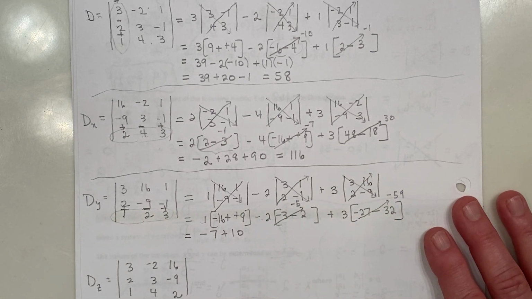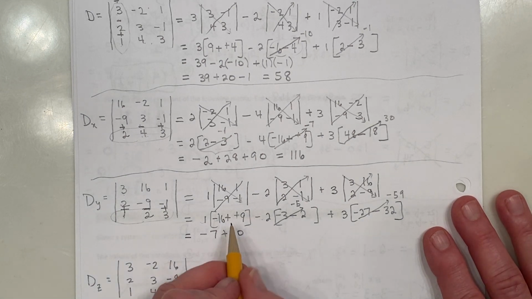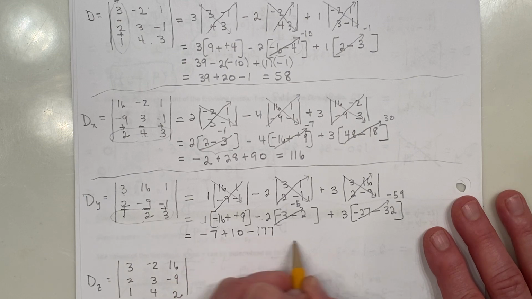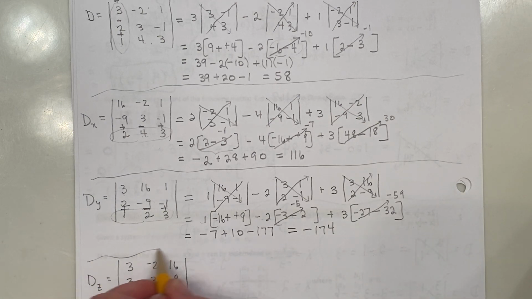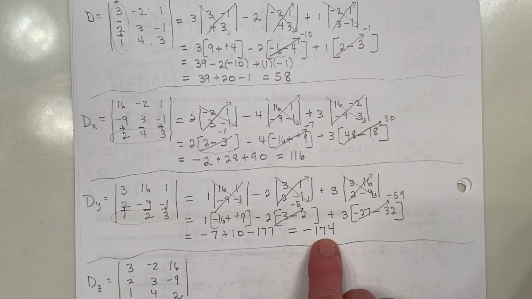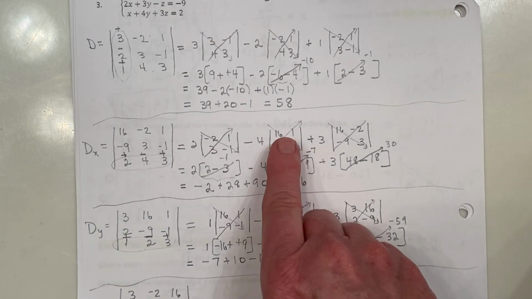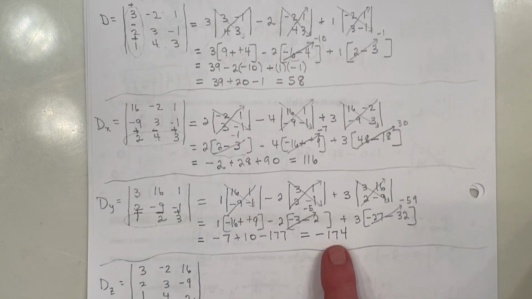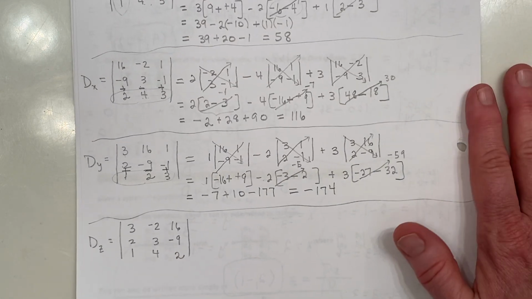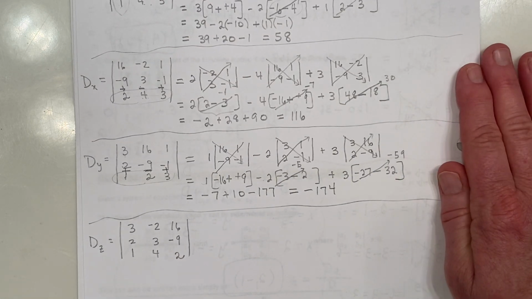Oh gosh. What is that? That's 60 times 3 is 180. 177, I believe, minus 177. Looks like negative 174. I immediately would take this negative 174 and I would divide it by 58. And I think that's a good number. So I don't think I made a mistake on this one right here. Just kind of a little stepping stone along the way.